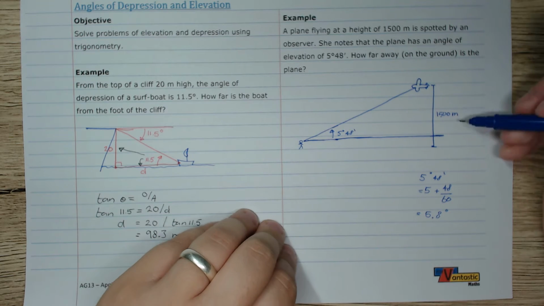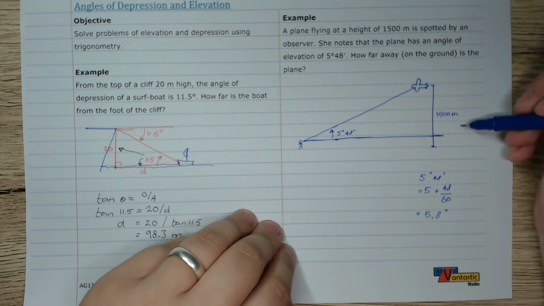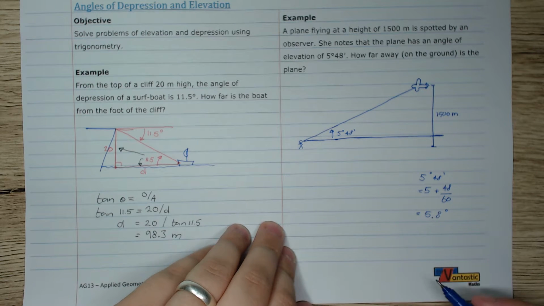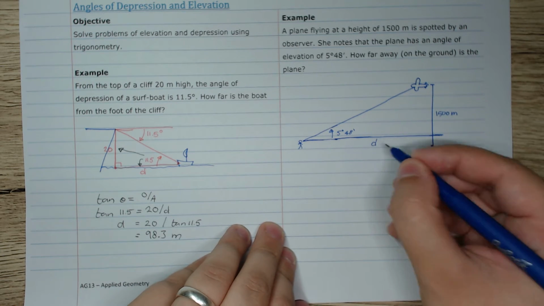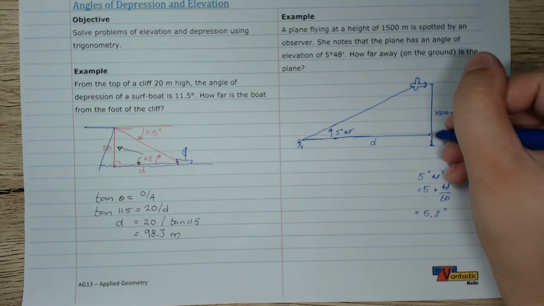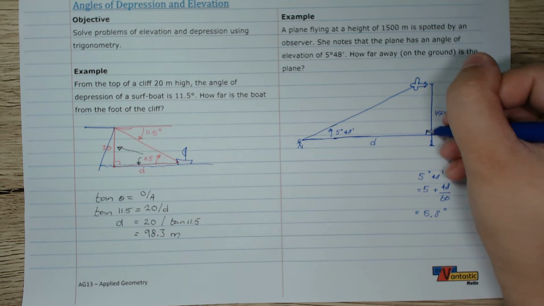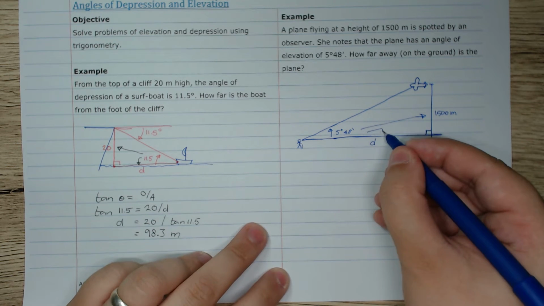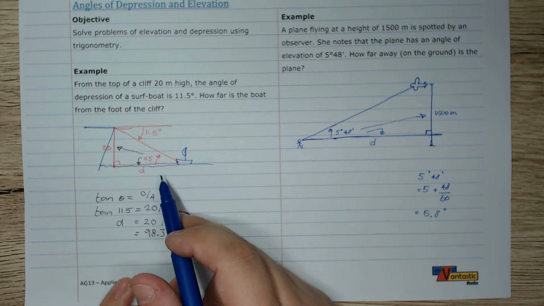Now, considering how huge this distance is, the size of this person is not really going to matter. And we want to know how far away that plane is. And again, you should be able to see that we have a triangle in here. And we know our opposite and our adjacent. It's almost identical to the problem we just did over here.